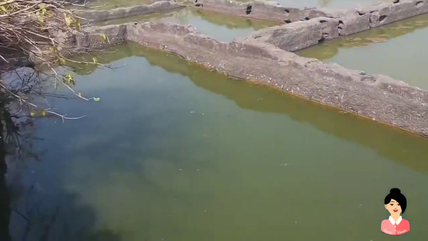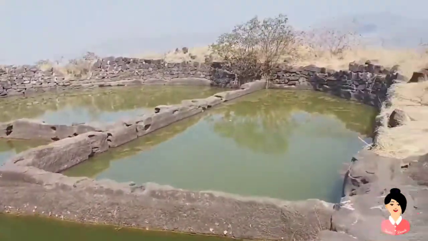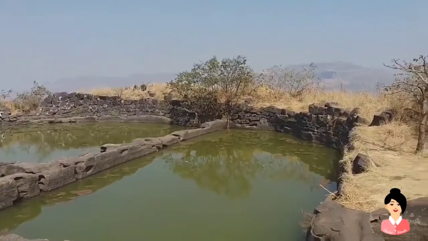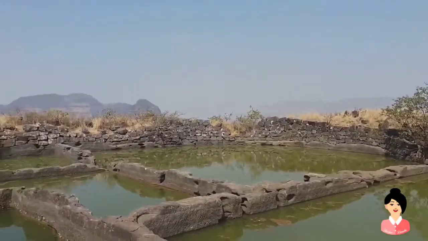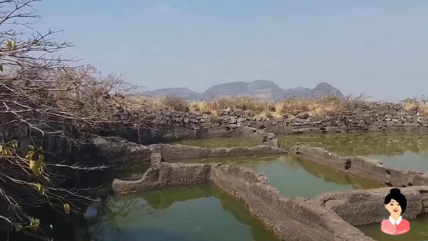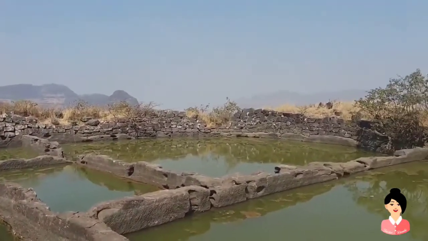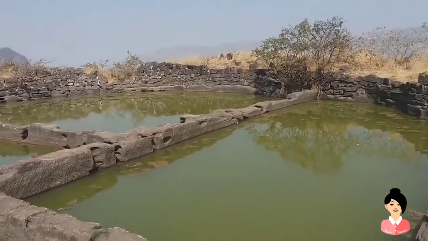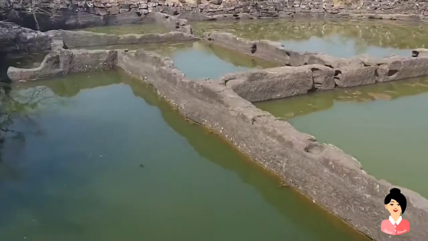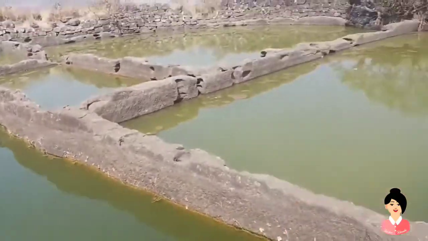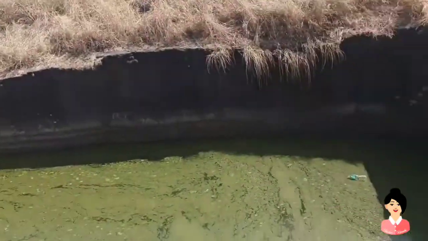Now this is Chavand Fort, also known as Prasannagarh Fort. My dear children, this fort is popular for its 7 water tanks. Do observe all these clippings, my dear children.